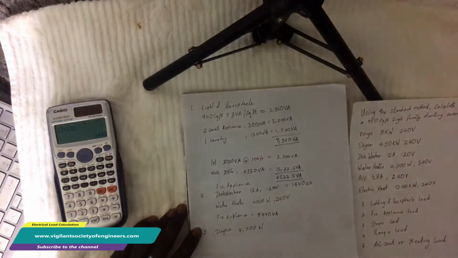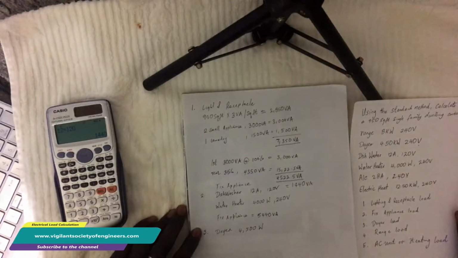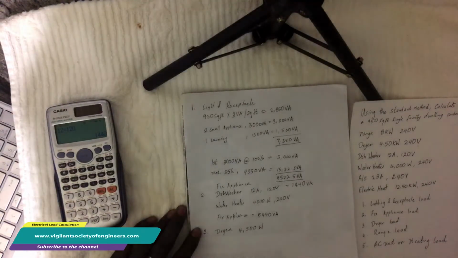All right. So 4.5 kilowatt. In translation, 4,500 watt. So now for dryer load, we should take a minimum of 5,000 VA per unit.